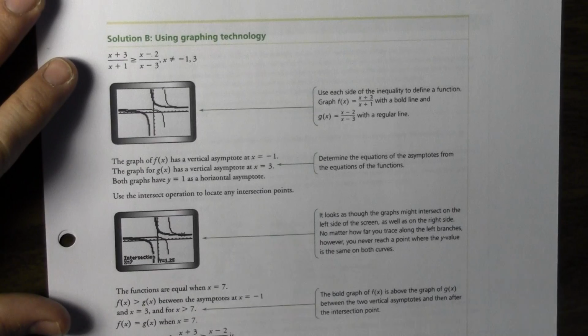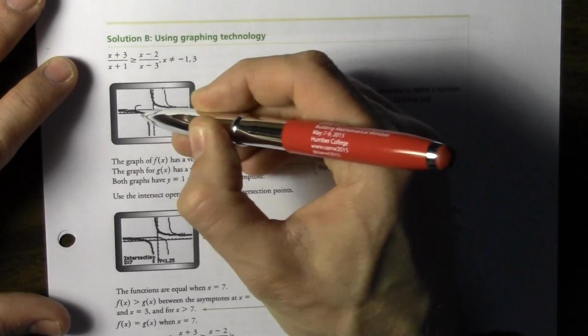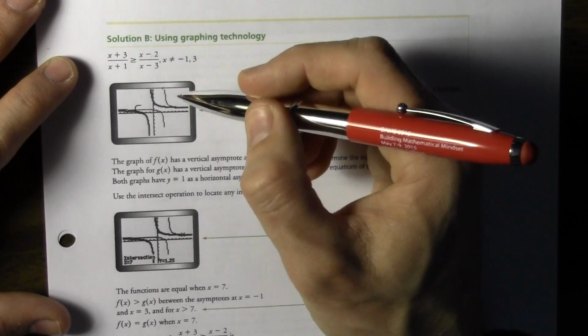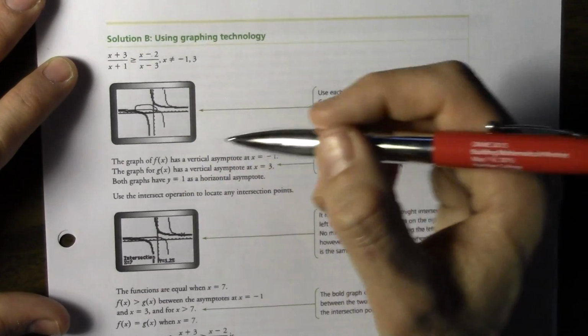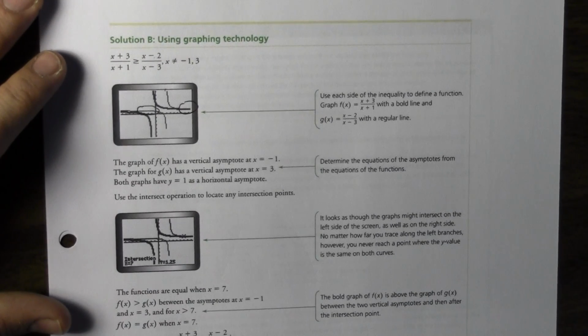It's tough to see, but you get the same ranges between negative 1 and 3. Negative 1 and 3, so here. And greater than 7 here. Can't really see them at all, actually, on that graph.